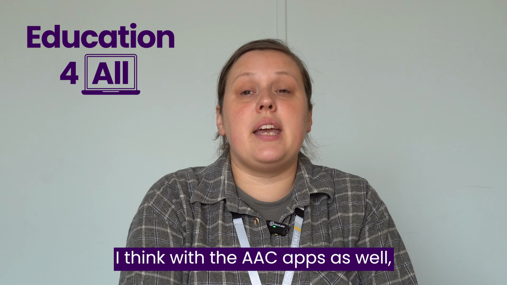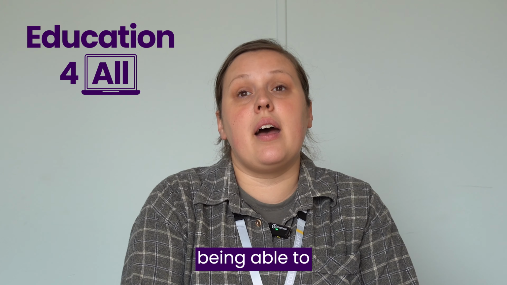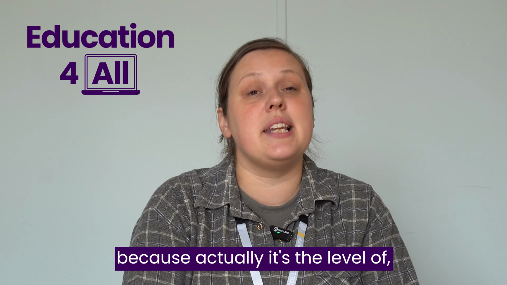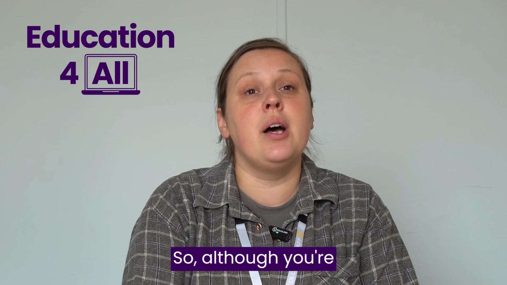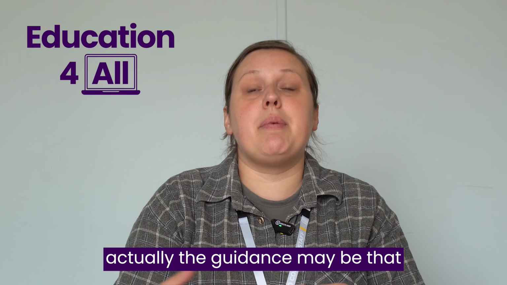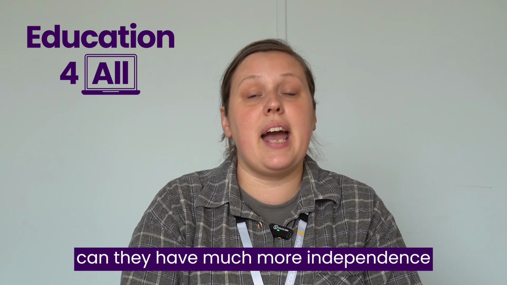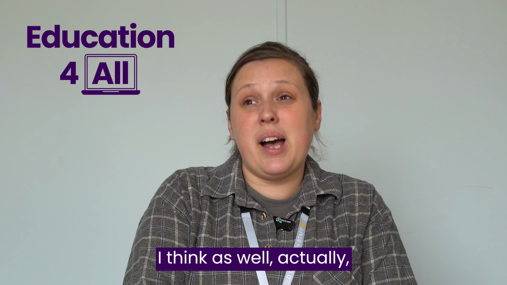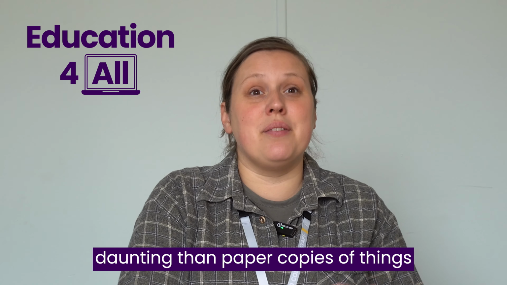I think with the AAC apps as well, those being able to trial those with different students and seeing what fits for each student, because actually it's the level of the apps might be different for different people. So although you're making an accessible form, actually the guidance may be that a student might still need somebody to read through that with them, but actually can they have much more independence in filling in and clicking through the form? I think as well, actually, it can be a lot less daunting than paper copies of things.